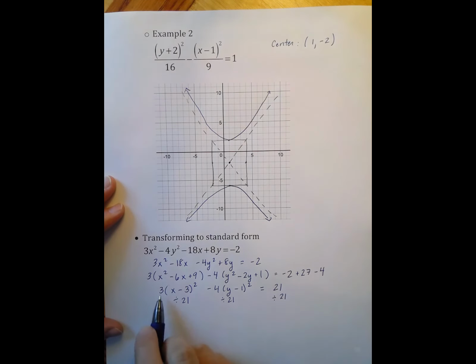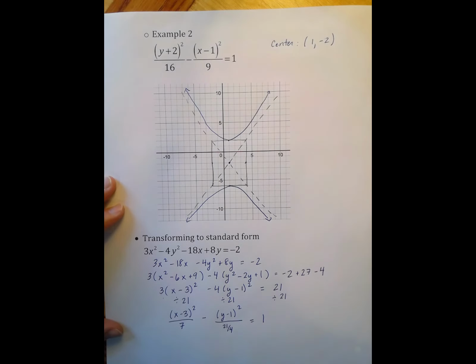So in my first fraction, 3 and 21 reduce perfectly into 7 in the denominator. In my second fraction, it doesn't. So I am going to rewrite this one as, when I simplified this fraction, I really divided 3 by 1 and divided 3 by 3 and divided 21 by 3. Here I'm going to divide 4 by 4, and then I'm going to divide 21 by 4. So I write that one as 21 divided by 4 equals 1.